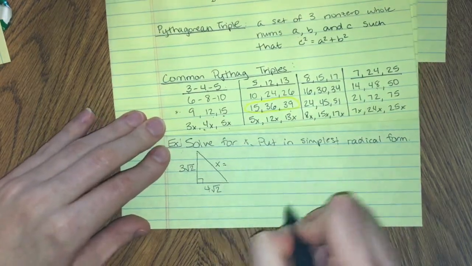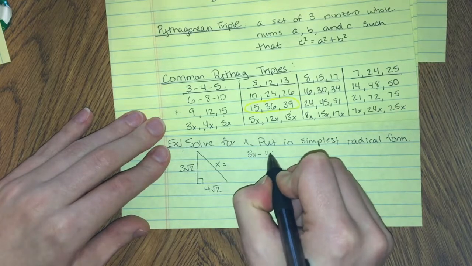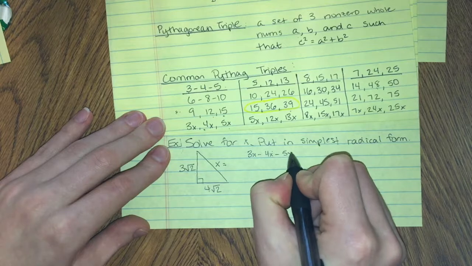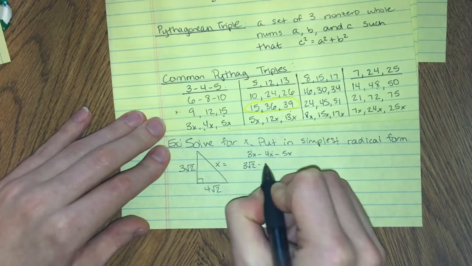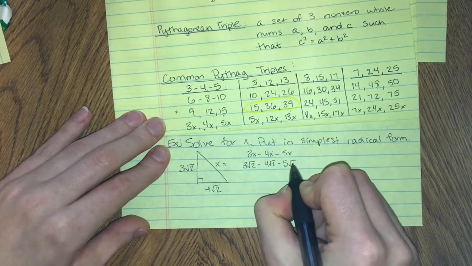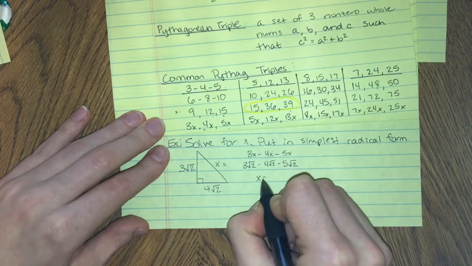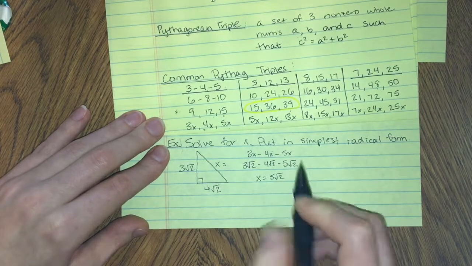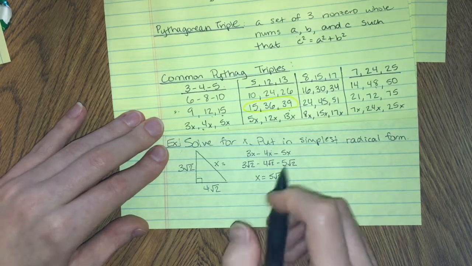If I write this out algebraically, we've got 3x, 4x, and 5x. Replace x with square root 2. That'd be 3 square root 2, 4 square root 2, and 5 square root 2. So the length of x in this case would be 5 square root 2. Don't confuse these x's with this x. They're technically different x's here.